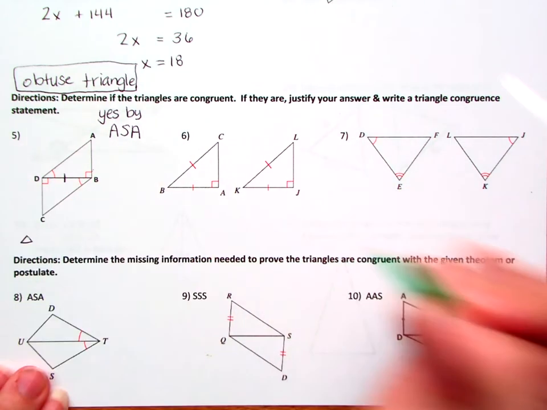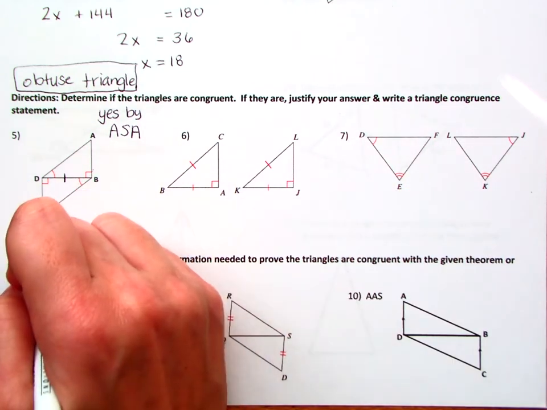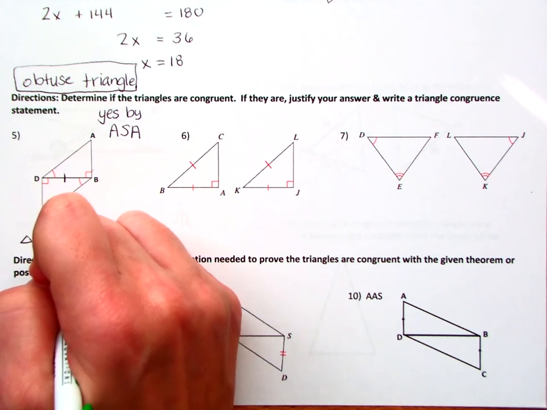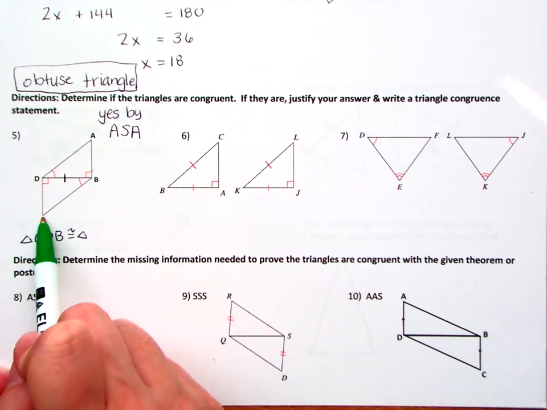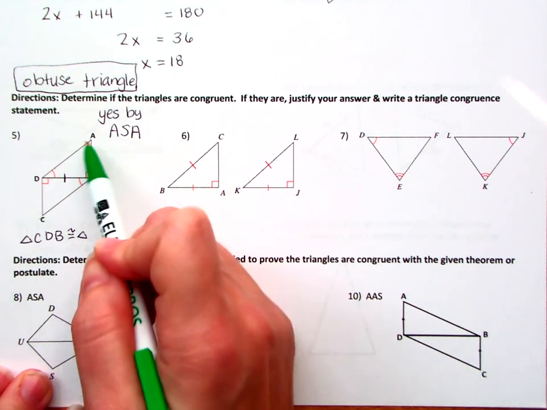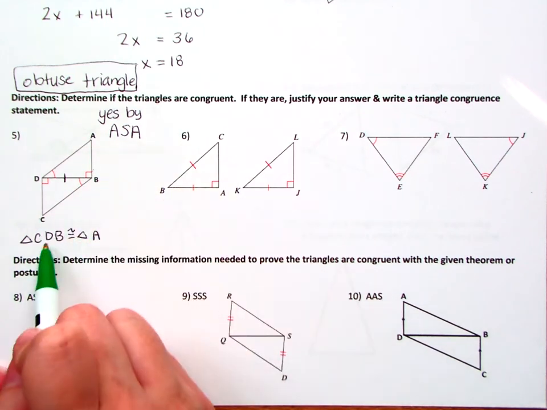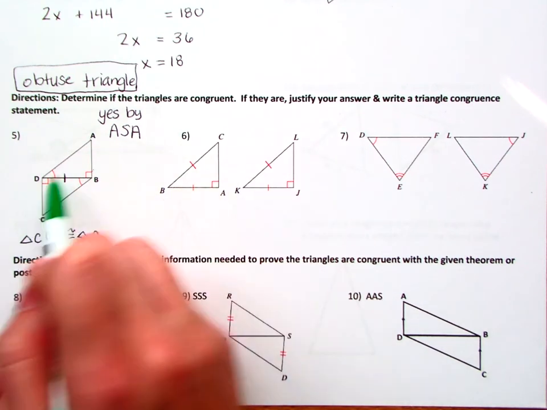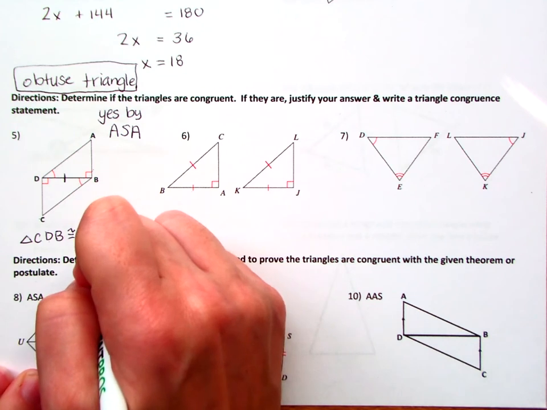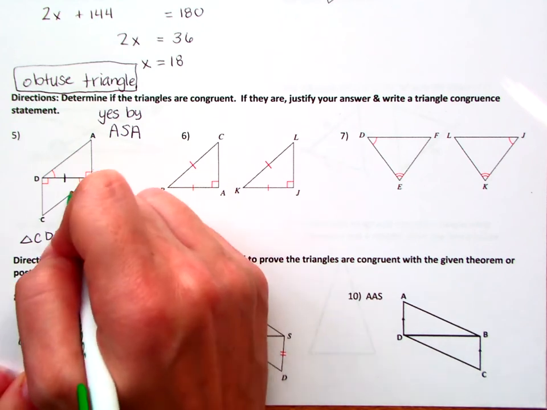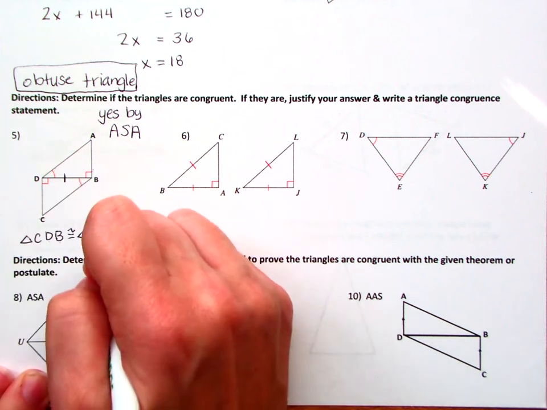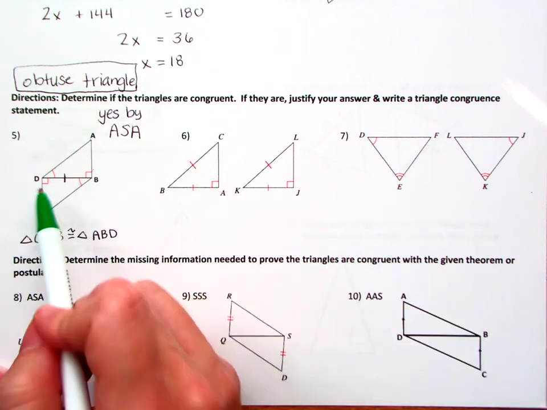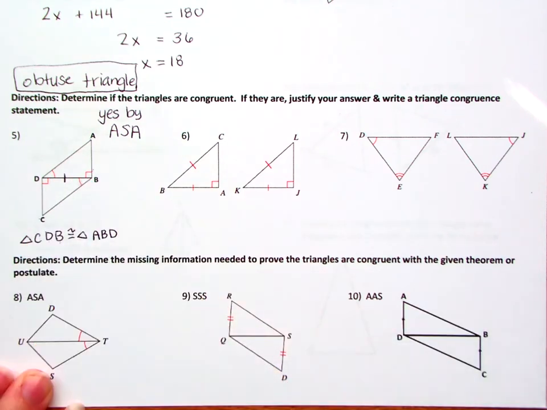And then we're supposed to write a triangle congruent statement. So let's go ahead and say we've got triangle CDB, and that's congruent with triangle. Now, what matches with the C? Well, the A matches with the C, so A. What matches with the D that has a right angle? This one here, B. And then what matches with the angle B right here that has that one little mark? Well, then we have angle D. So when you're doing these, make sure you pay attention to the markings on them.